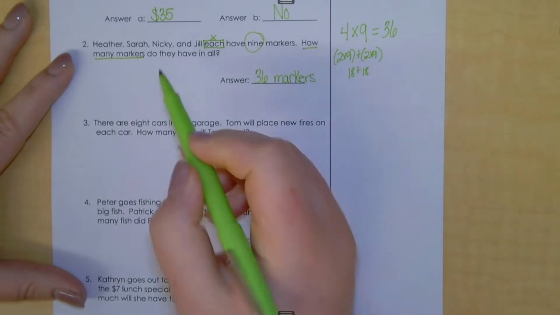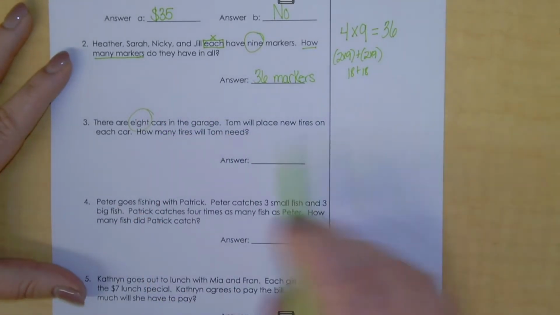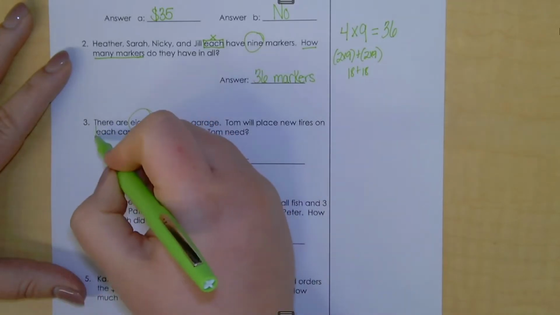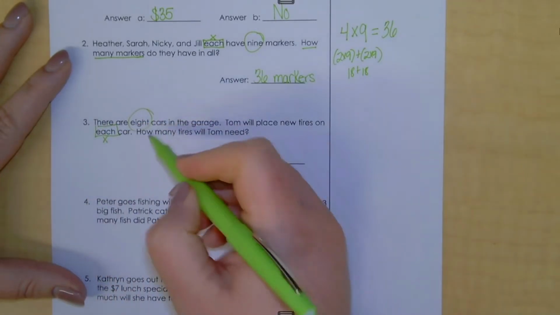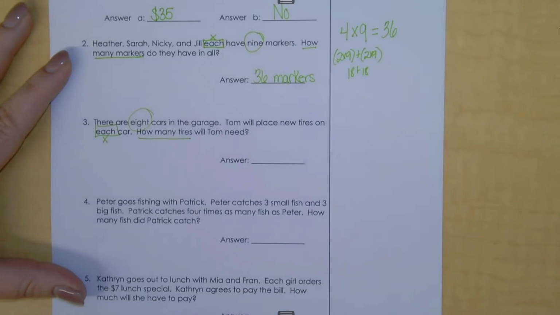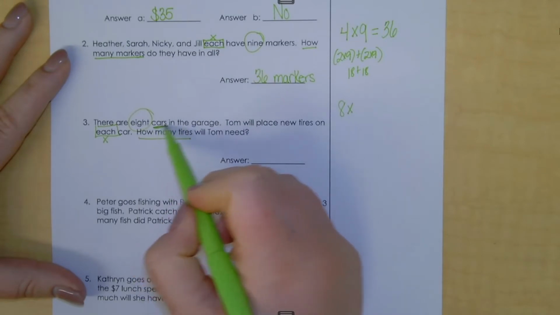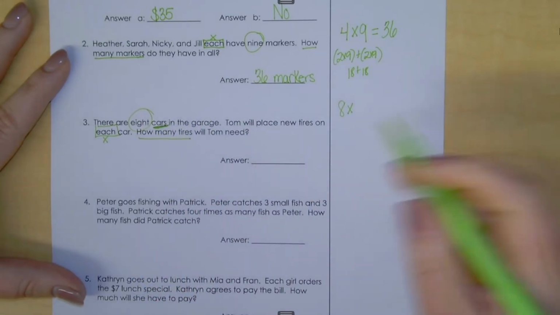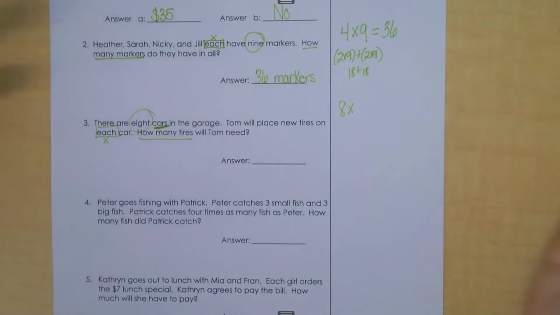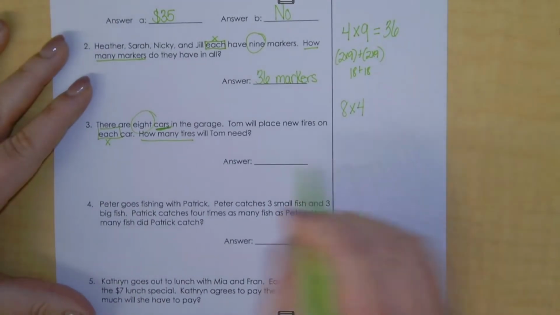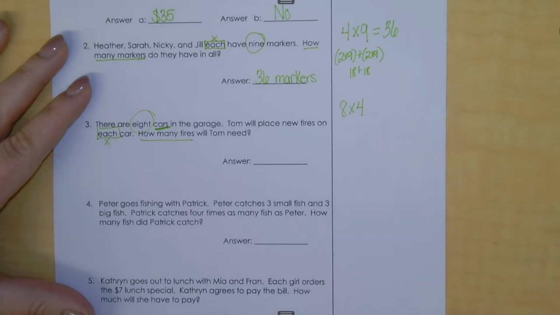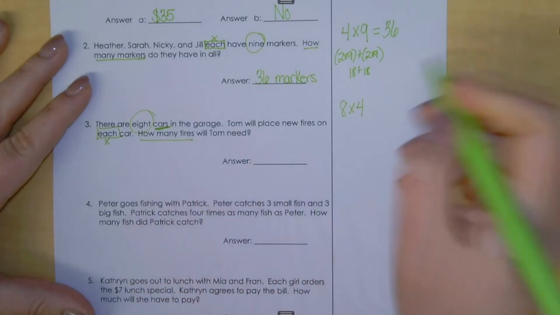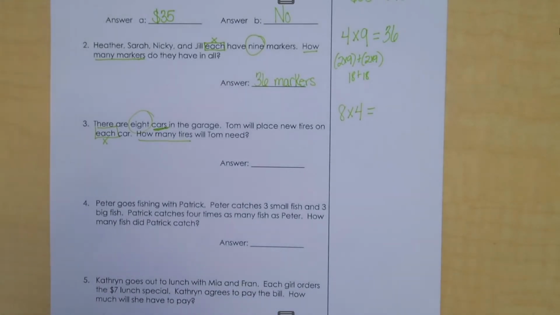All right, there are 8 cars in the garage. Tom will place new tires on each car. How many tires will Tom need? Well, all I know is that there's 8 cars. How do I know what my second factor is? Well, if you look at what we're talking about, cars. How many tires are on each car? How many tires go in a car? 4. So if I have 8 cars, they each have 4 tires. And we need to know how many tires he will need. Well, I need to figure out 8 times 4.